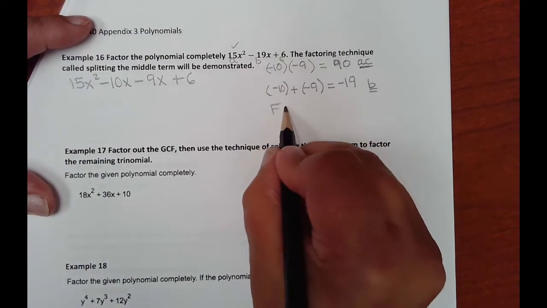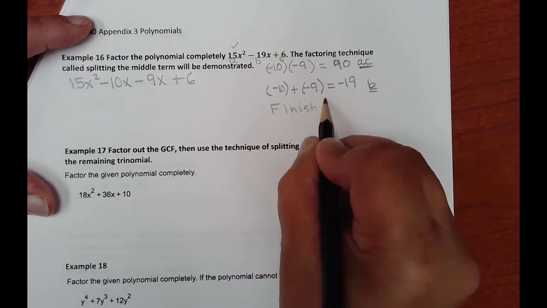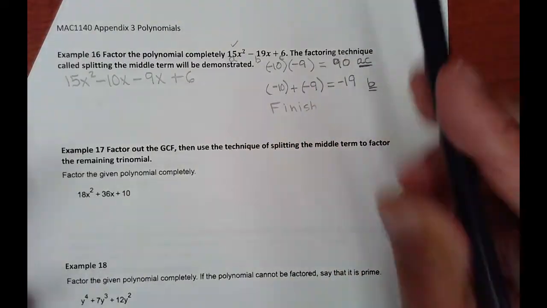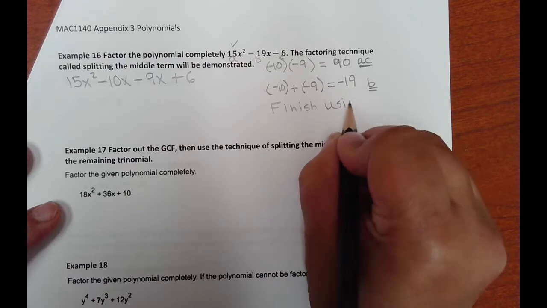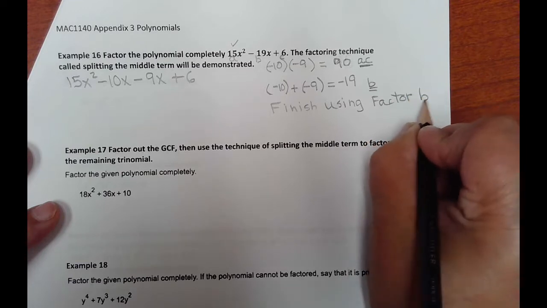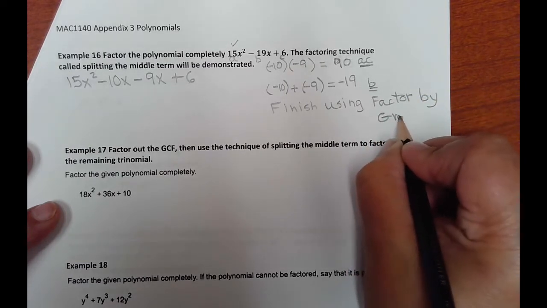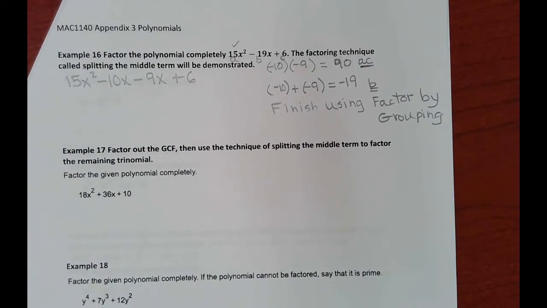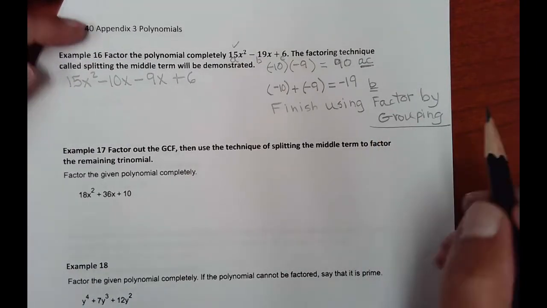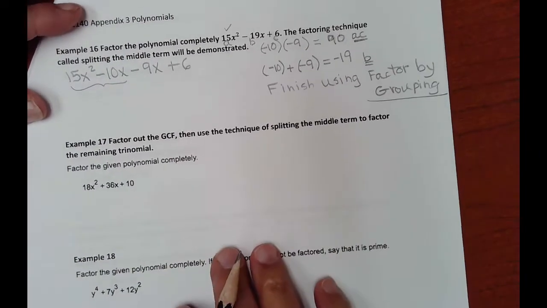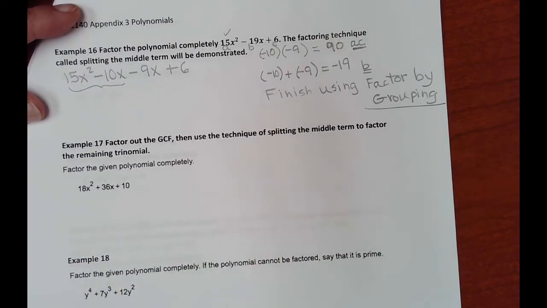So you finish using factor by grouping. Okay, so here we go. If you recall, factor by grouping, you group 2 at a time and take out the common term. You're actually going to take out a GCF 3 times when you're doing factor by grouping.